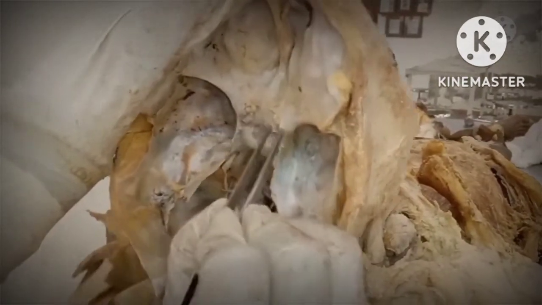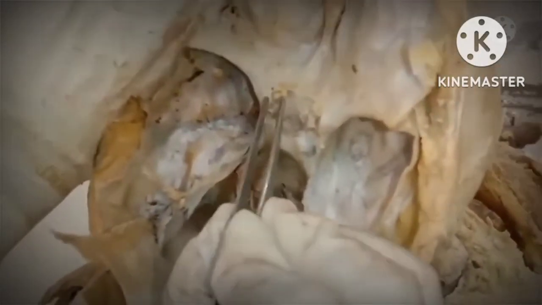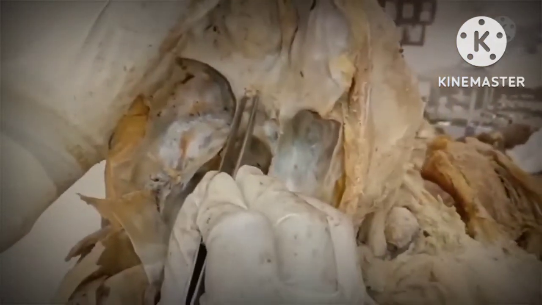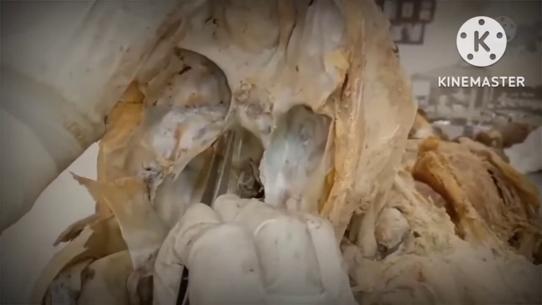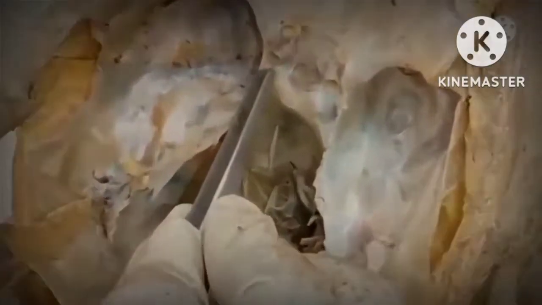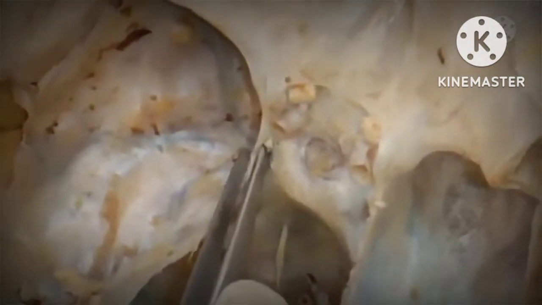This is the second cranial nerve, which is called the optic nerve. The optic nerve, the second cranial nerve, comes through the optic canal and brings the sensation from the eyeball to the occipital lobe. You can see this cranial nerve. This is the third cranial nerve. The third cranial nerve is the oculomotor. Oculomotor means it is motor to the extraocular muscles. It is called the oculomotor nerve.